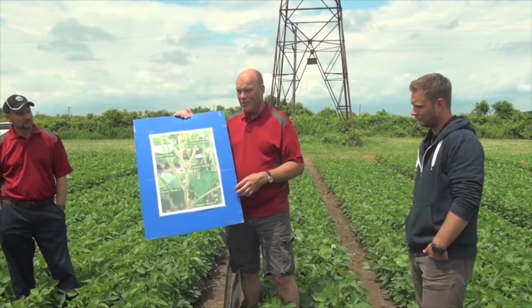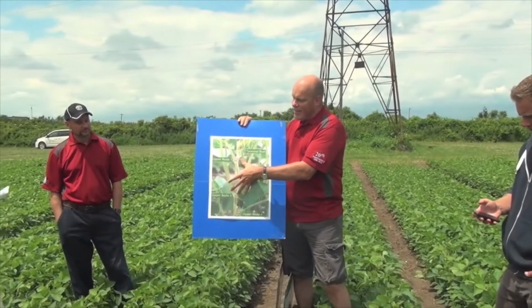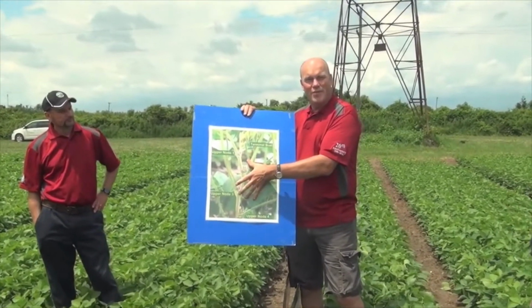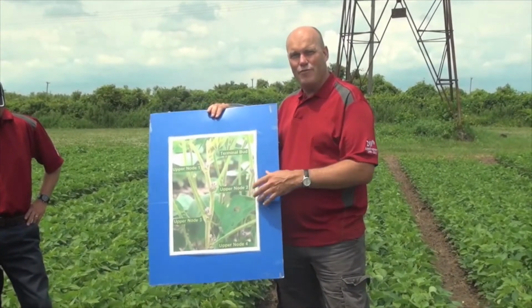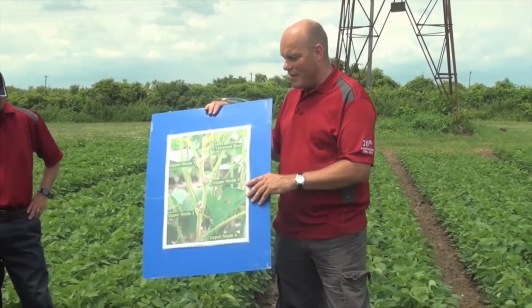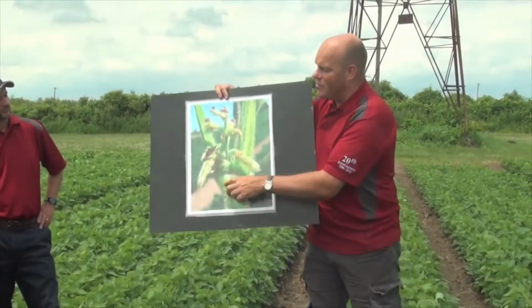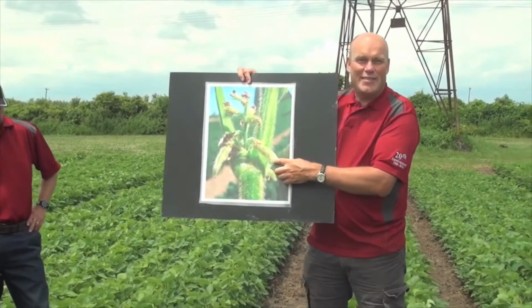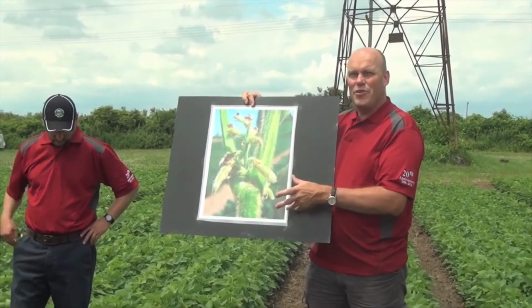Okay, so good question. R3 would be looking at the top four nodes. R3, R4, R5, R6, we're always looking at the top four nodes, so it's a little bit different than R2. In R3, we're looking for a pod. So here's a node, and if the pod is 3/16 of an inch long on one of the four top nodes, that is R3.